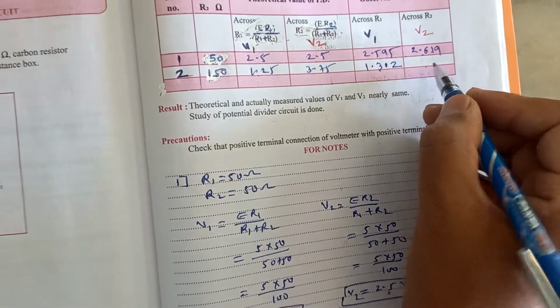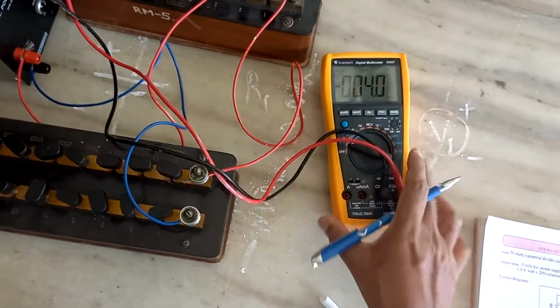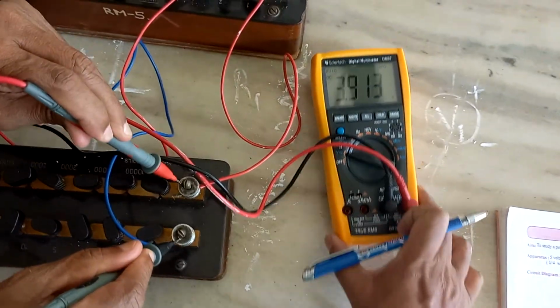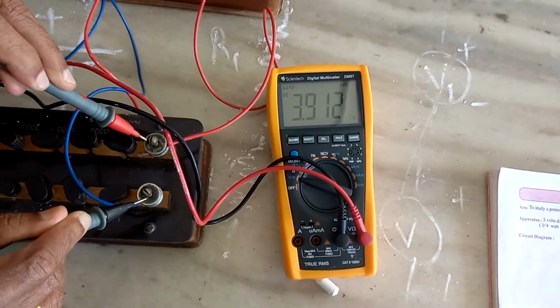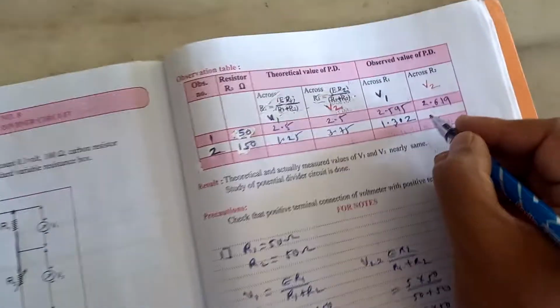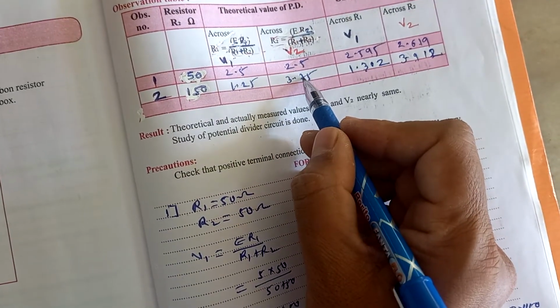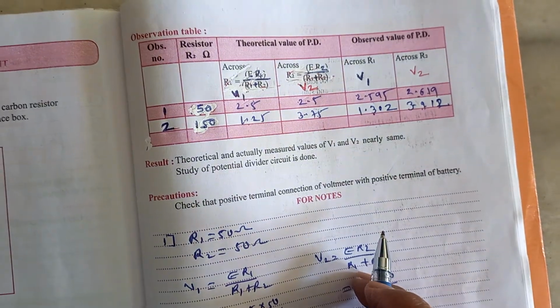Now we will go across R2. We will connect across R2. Now let's see the value, 3.912. So the observed value and the theoretical value are almost the same. Thank you, students.